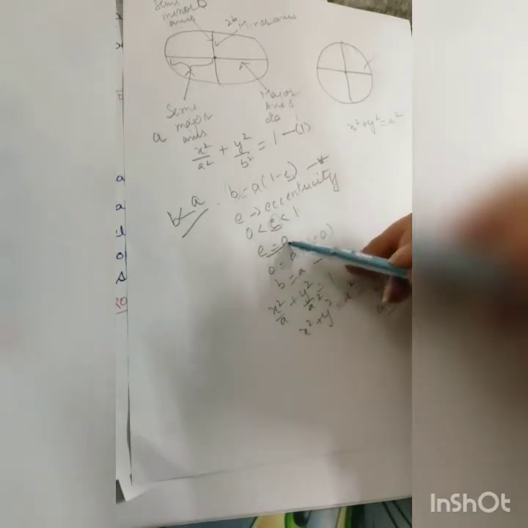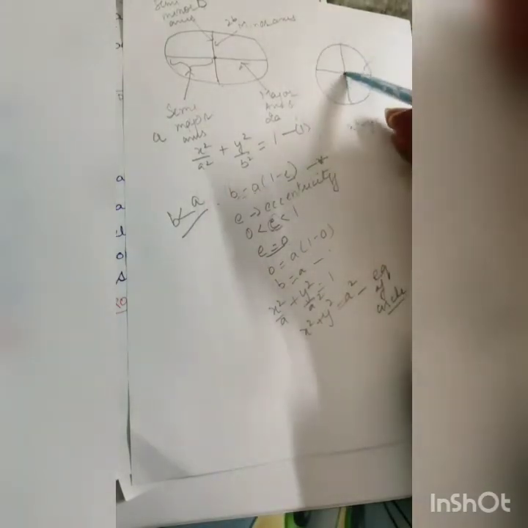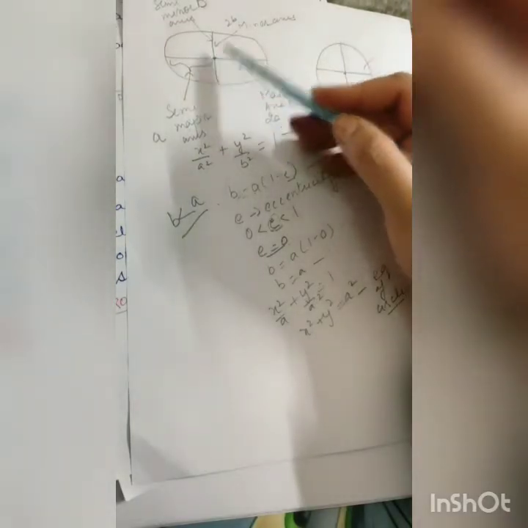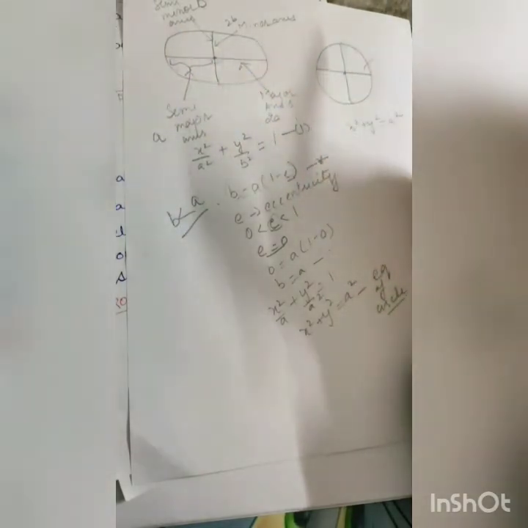If e is equal to 0, then we get the equation for a circle, because here all the points on the circumference of the circle are equidistant from the center, whereas in the case of an ellipse the points on the circumference are not equidistant from the center. Okay, this is the basic difference.